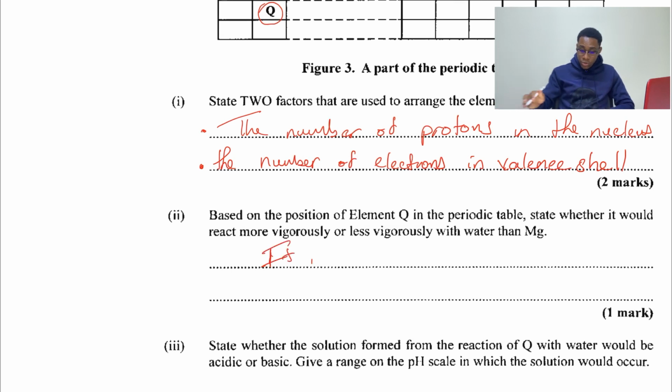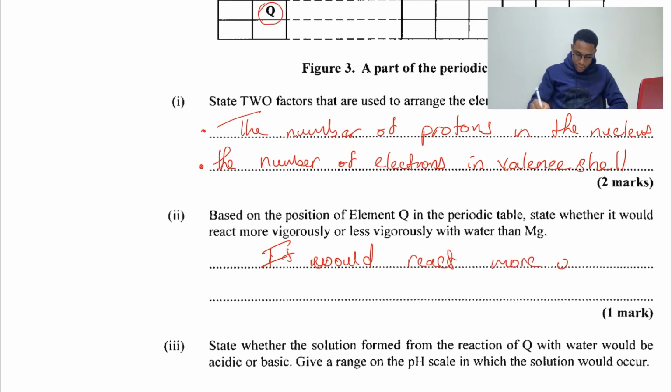Now, right here, it would react more vigorously. And why is that so? It would react more vigorously with water than magnesium because Q actually has an extra shell, as it is in period 3. Elements on that side of the periodic table find it easier to lose electrons than to gain electrons.